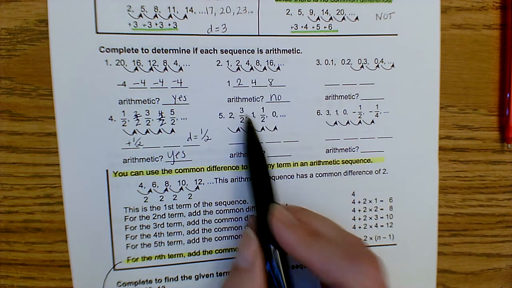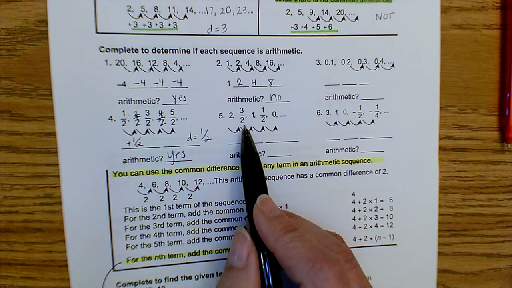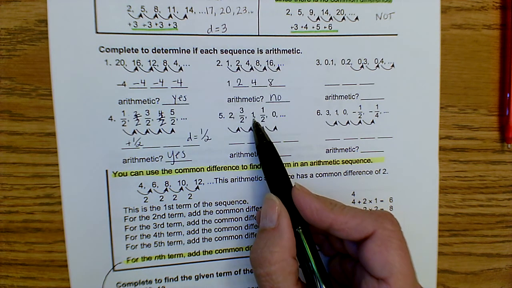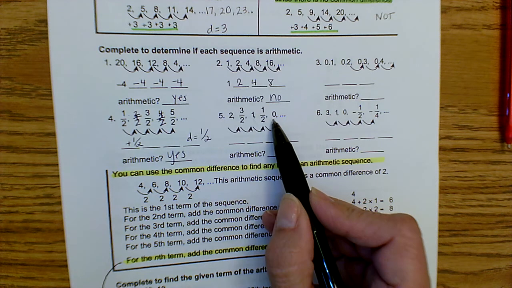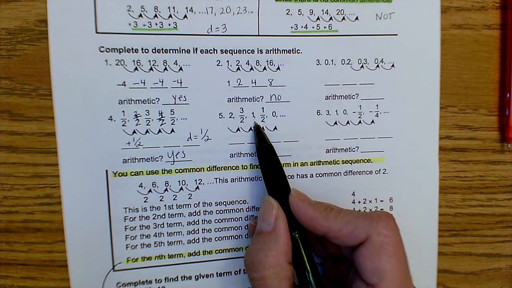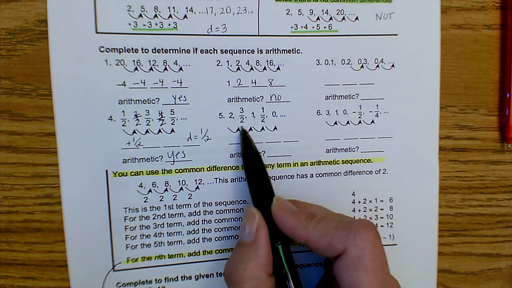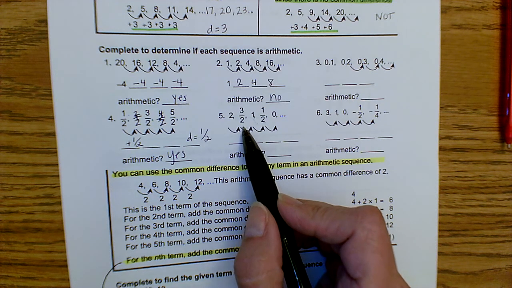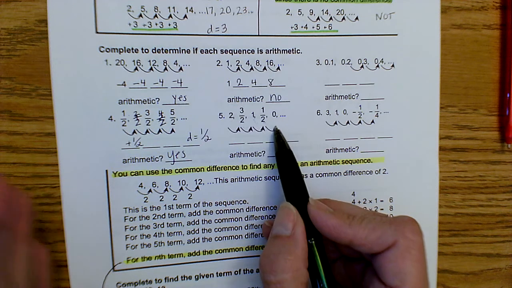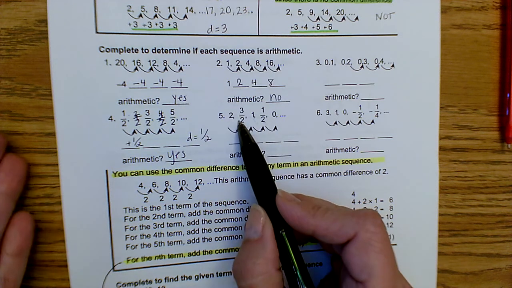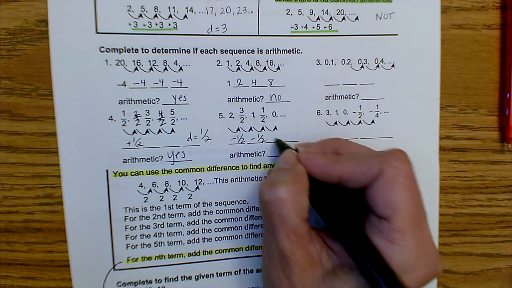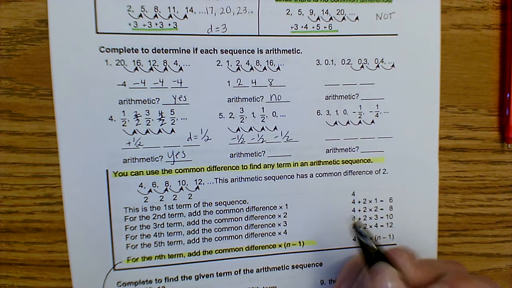So you might have to get your calculator out. Another way that you can figure out if it's arithmetic or not is to start at the back and just subtract the number in front of it. So if you go 0 minus 1/2, you get negative 1/2. If you do 1/2 minus 1, you'll get negative 1/2. If you do 1 minus 3/2 on your calculator, each time you will get negative 1/2. And so if you think of it going inverse, it is going down by 1/2. That tells you that it's a constant difference of negative 1/2.